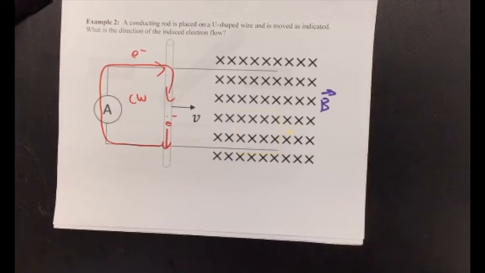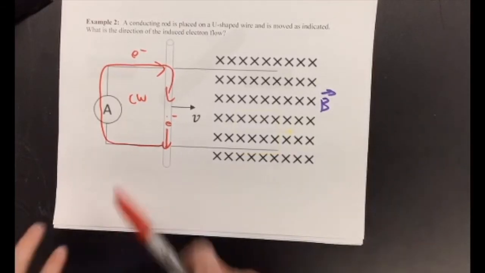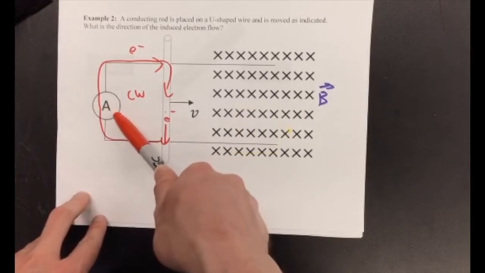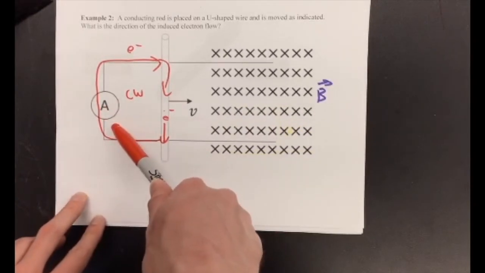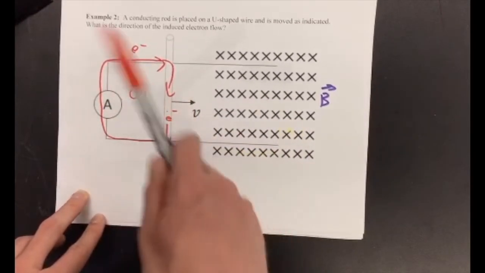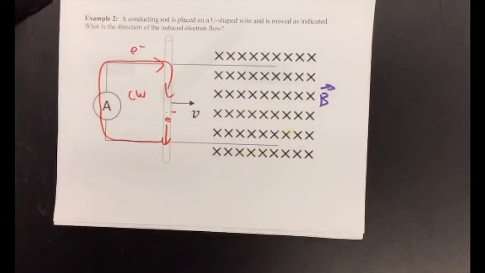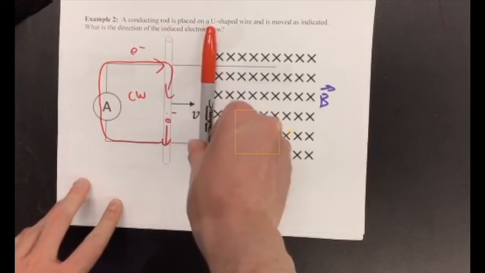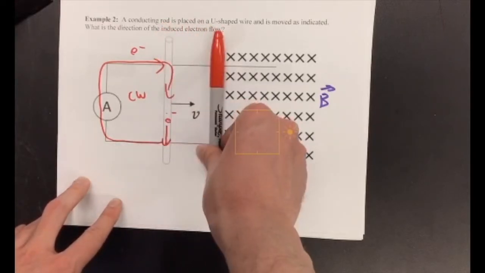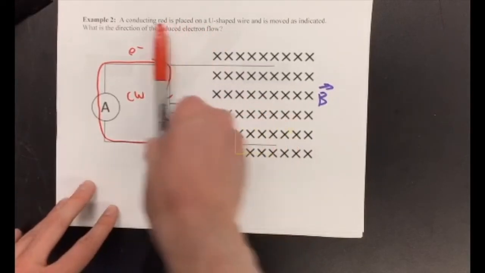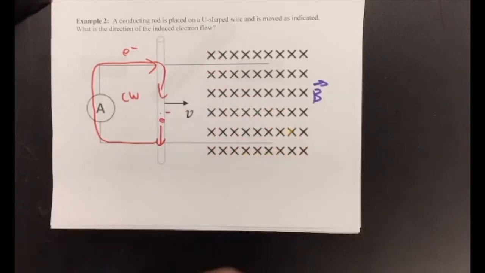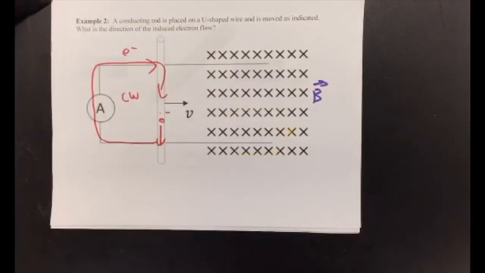Notice, what's a good clue that this is going to be induced electron flow? Well, that's an ammeter, okay, not a power source. There's no battery here. So the only way to get electrons to flow is by inducing the current with a magnetic field, right? Notice as soon as we stop, Fm equals QVB. So there's no V anymore for the electrons if we stop them, right? And therefore there will be no magnetic force causing them to flow, right?